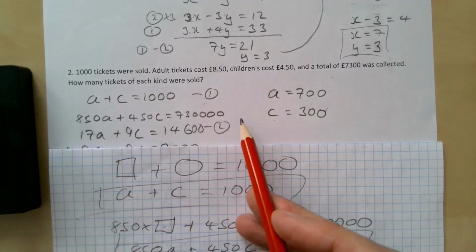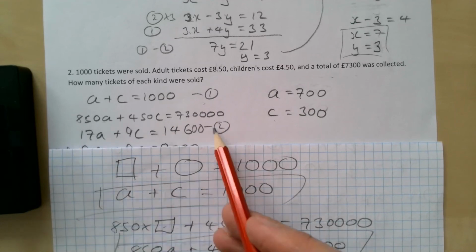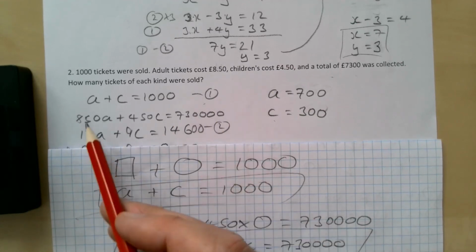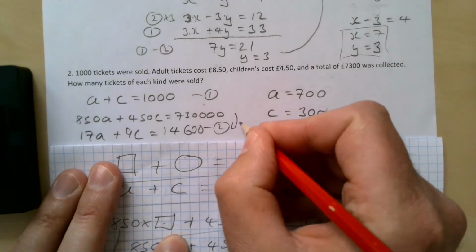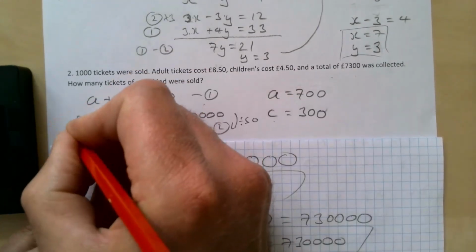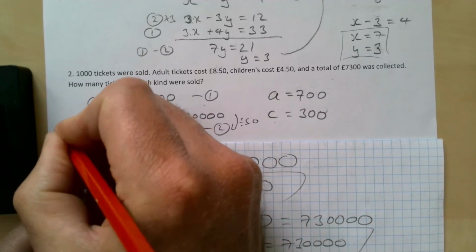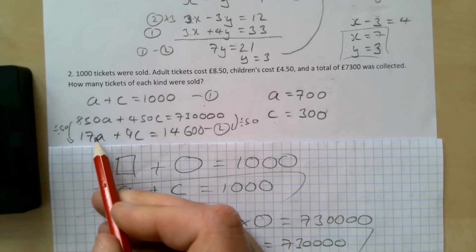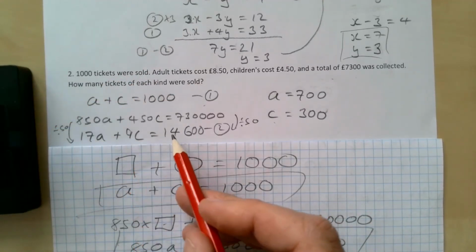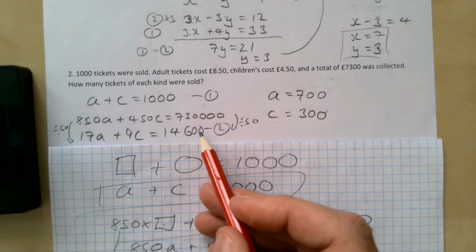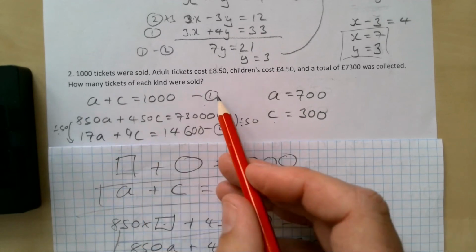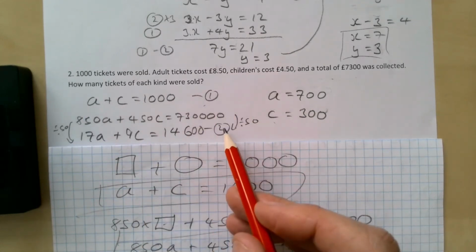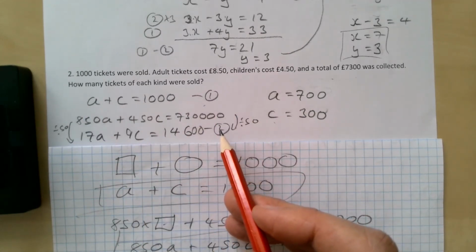This all divides down by 50, just to make the numbers a wee bit easier. So divide this by 50, divide this by 50, divide this by 50. I get 17A plus 9C is 1,460. I'm calling that equation 2. Here's equation 2, here's equation 1. I've numbered them, and I want to make either the A's the same or the C's the same.